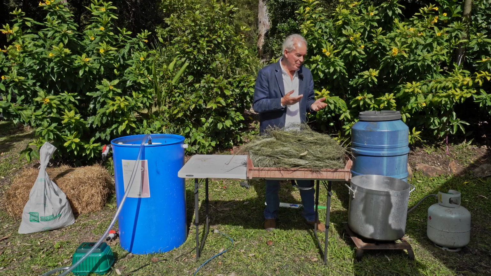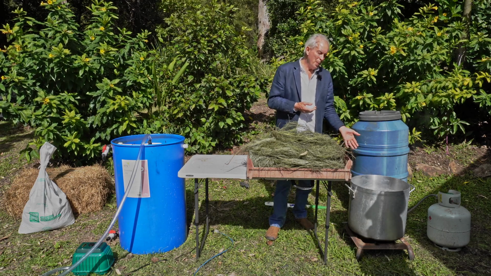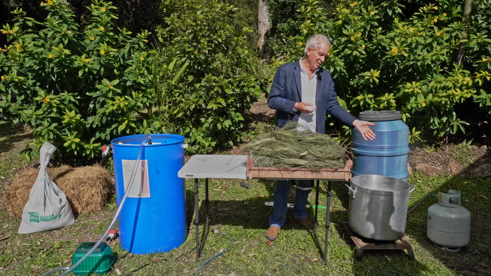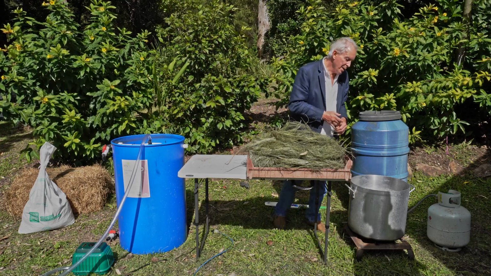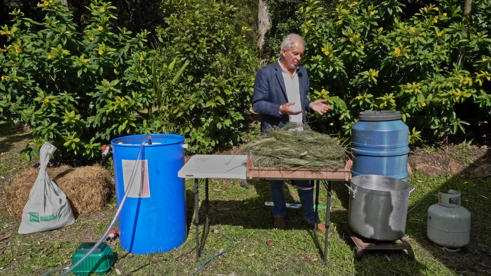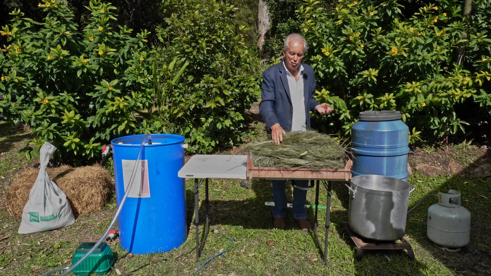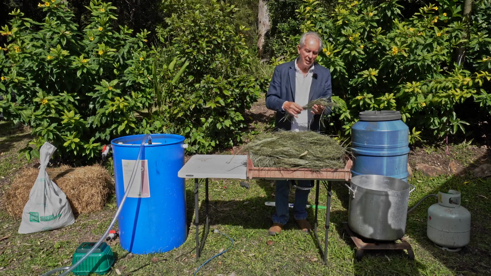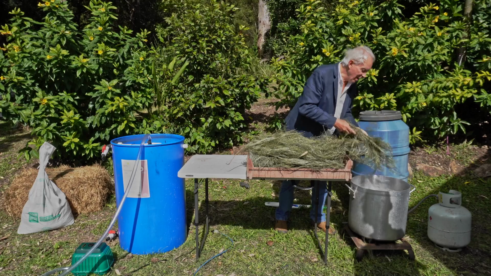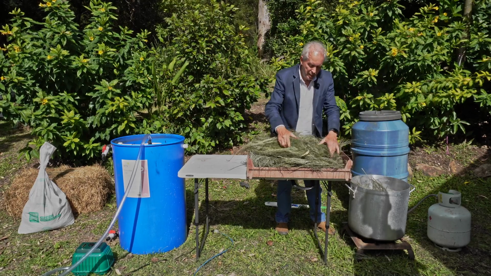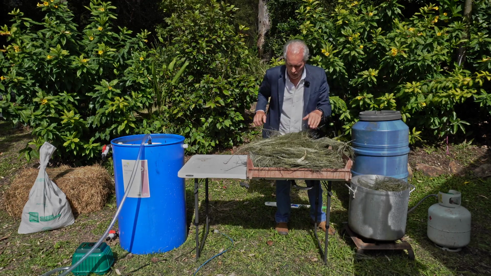Now you'll see the equipment involved here. We're talking about a gas bottle and a burner, and we need to boil the water, and we've got a fairly large pot here that's probably 30 or 40 litres. We've boiled the water, it's already boiling, you can see the steam coming off it, and we've dried our she oak, our casuarina, and basically we're just going to add the casuarina in, and we'll get as much as we can in there, and we're going to boil it for 60 minutes.